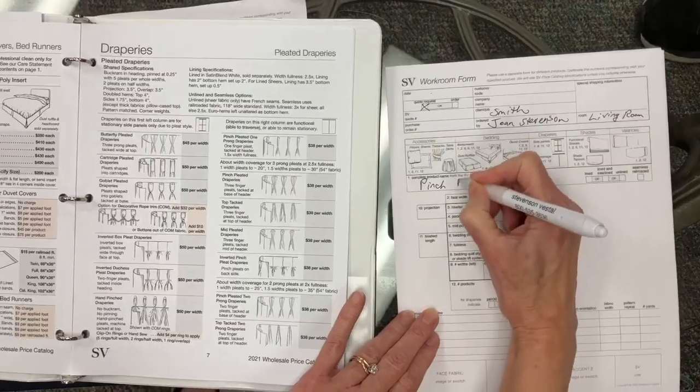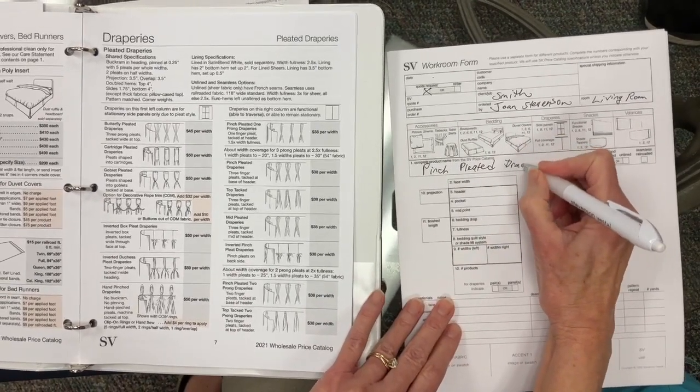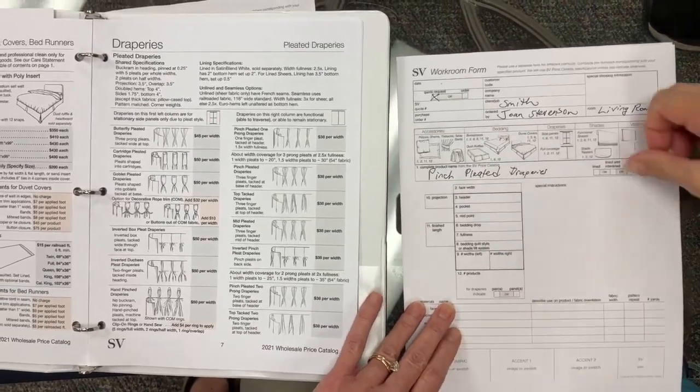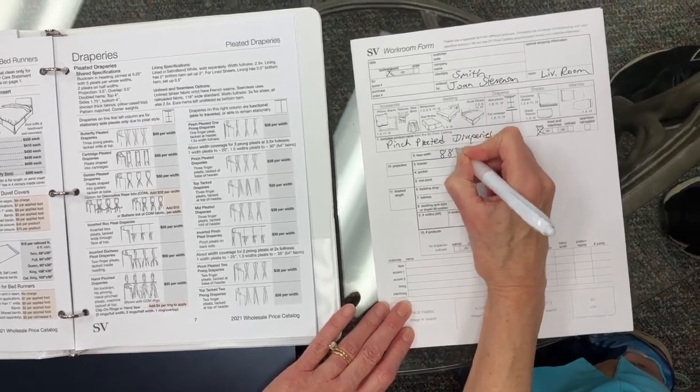Okay, the next thing is box number 2, and that's your face width. Now that means your rod width or the area that you want to cover. Not to include your returns, just what is the length of your rod. Okay, and that I believe, as I recall, is 88 inches. But I'm not really sure. We can always revise that quote once you get a final measure. Okay, great. Thank you. This is just for quoting purposes.